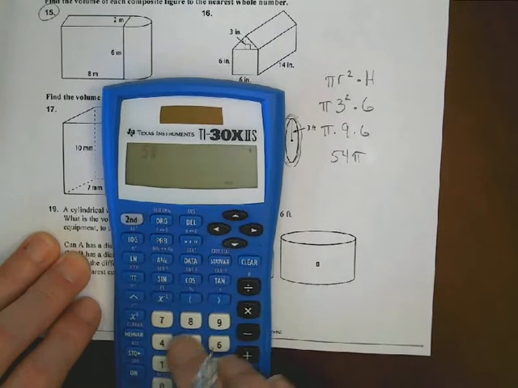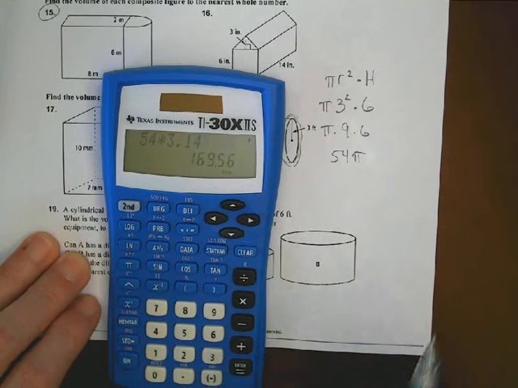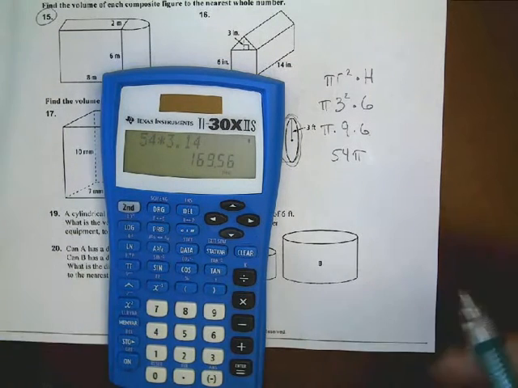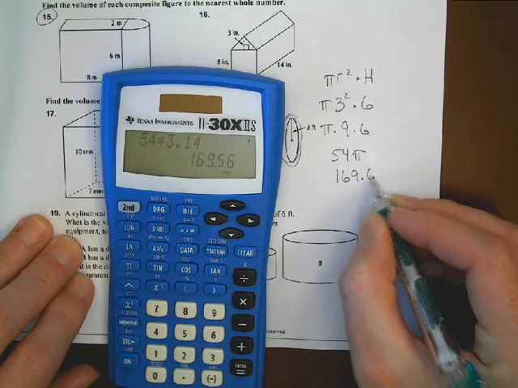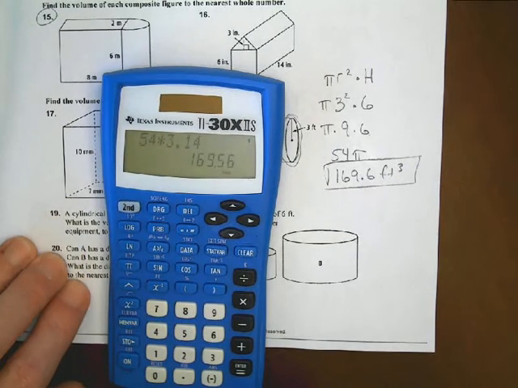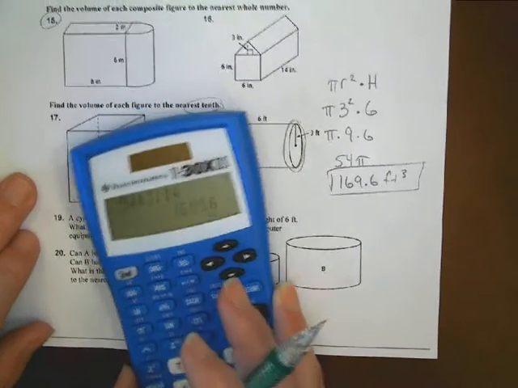I'm going to clear this out, and I have 54 times 3.14, and that gives me 169.56. And again, it wants the nearest tenth, so that's going to be 169.6 feet cubed will be my answer for a basic cylinder on number 18. Okay, so now that's a basic cylinder.